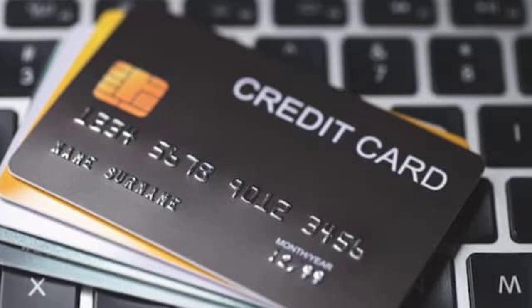A step-by-step guide to add credit card to Amazon via mobile app. India is witnessing an unprecedented boom in digital payments.